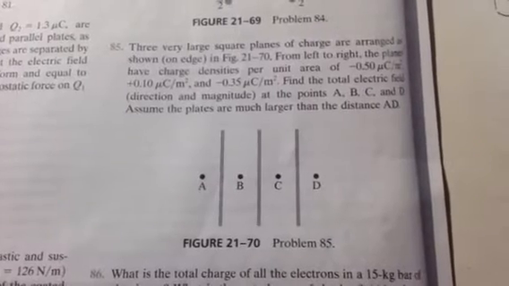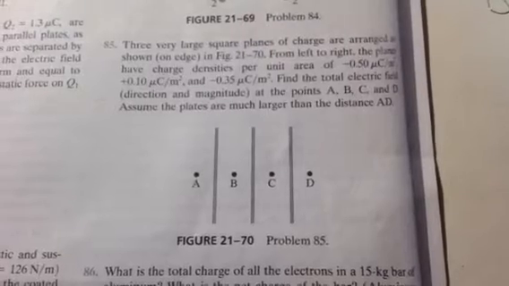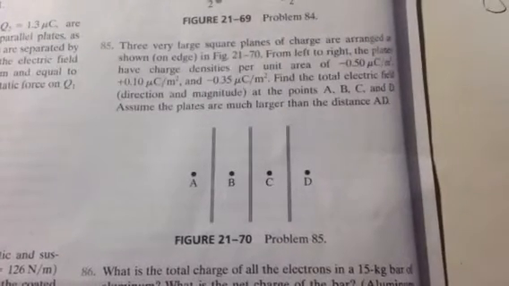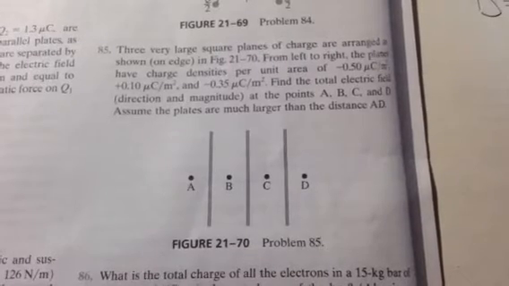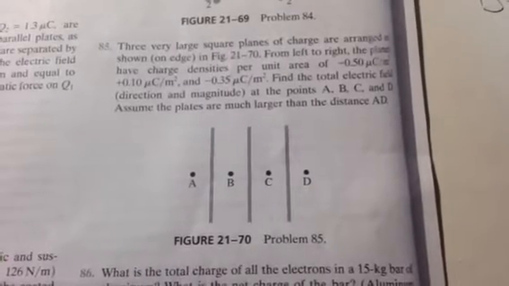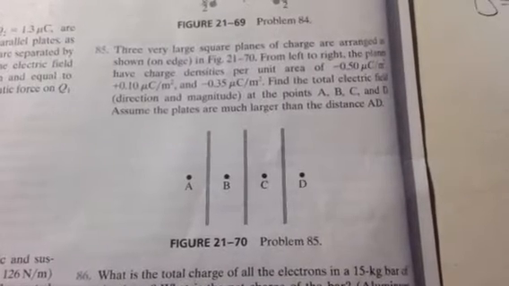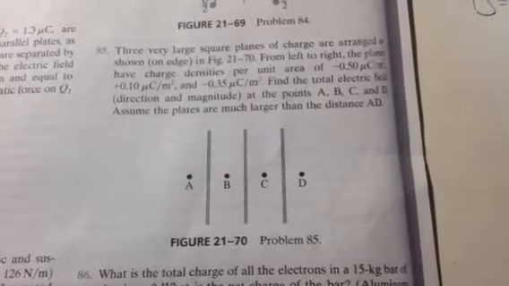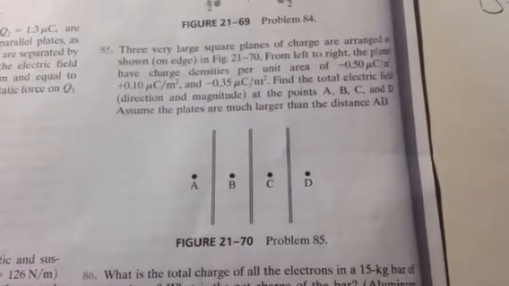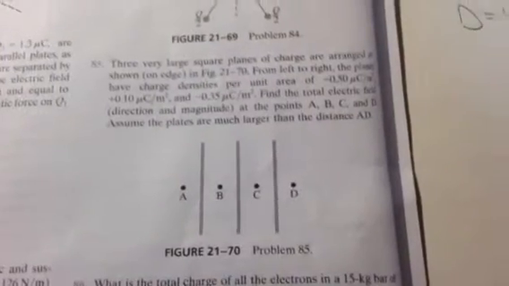Three very large square planes of charge are arranged as shown. From left to right, the planes have charge densities per unit area of negative 0.5 microcoulombs per meter squared, positive 0.1 microcoulombs per meter squared, and negative 0.35 microcoulombs per meter squared. Find the total electric field, direction, and magnitude at the points A, B, C, and D. Assume the plates are much larger than the distance AD.